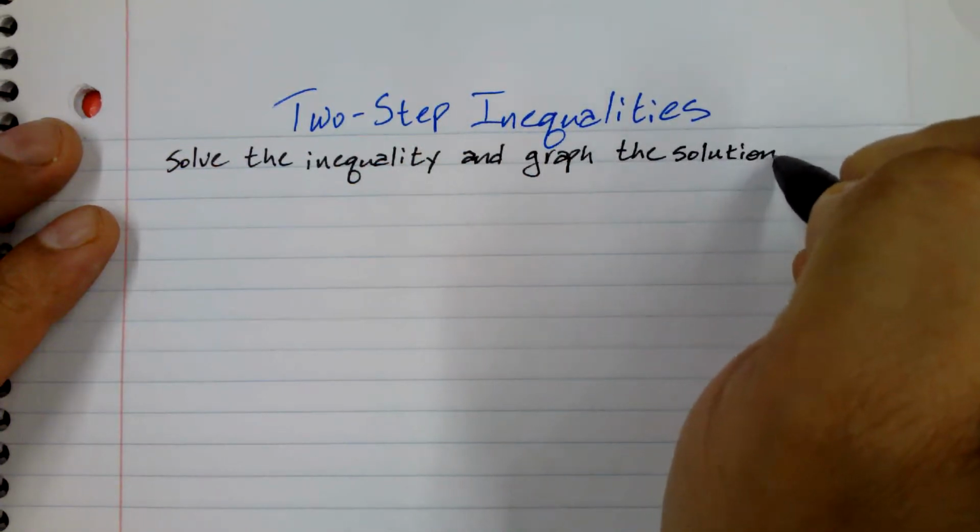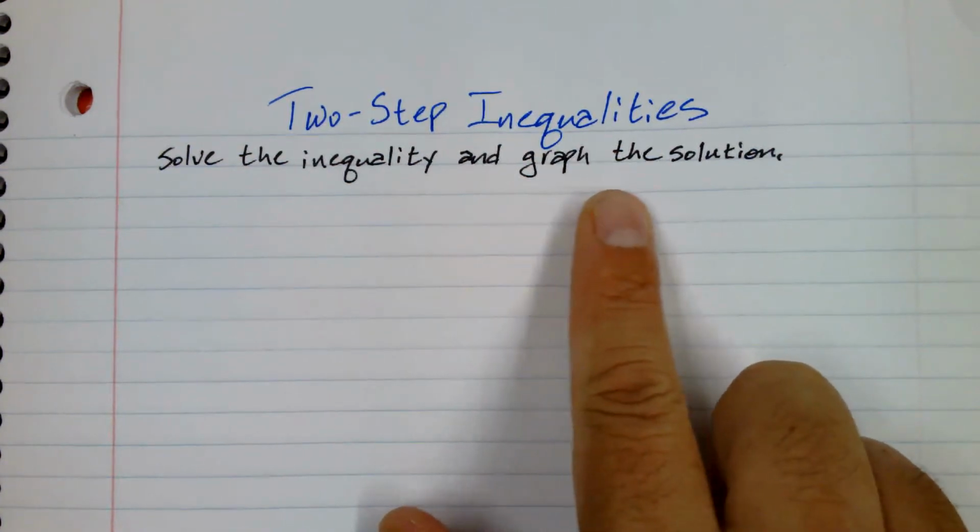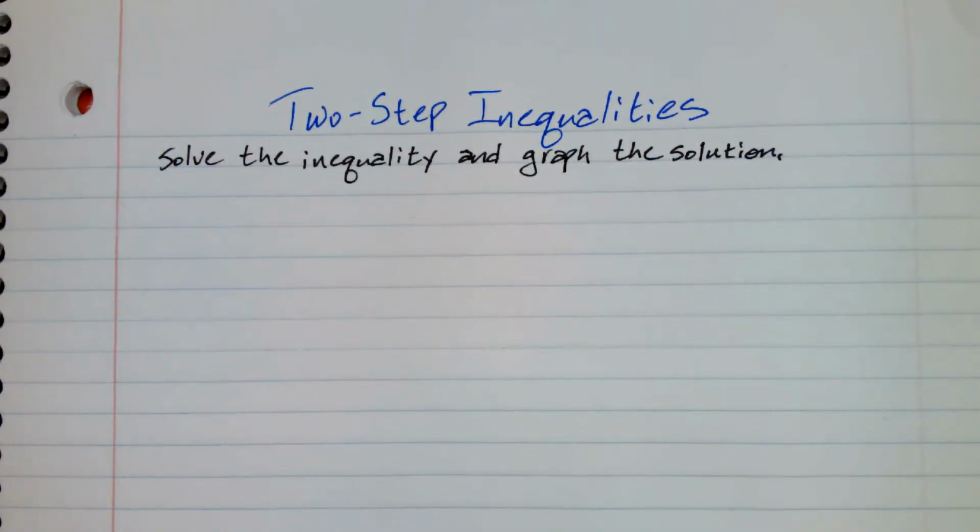I have a question spawned by a question that came up last time, when we were solving one-step inequalities. Someone put up a question and I meant to address it, but I forgot. I'd like to answer it now, or have you answer it. The question was, why do we graph so much when we solve inequalities? Why do we do those number line graphs?